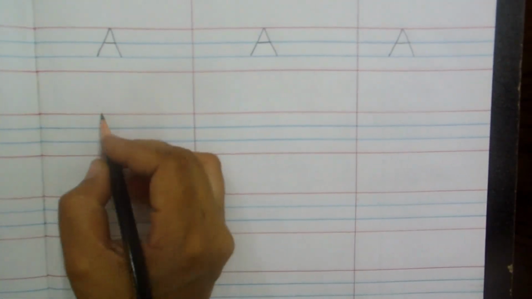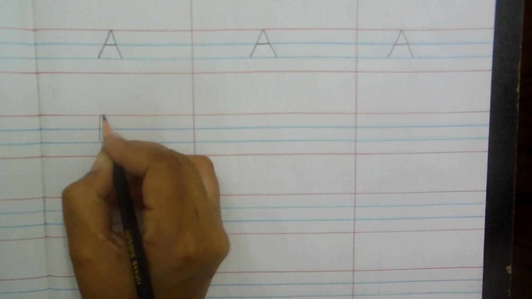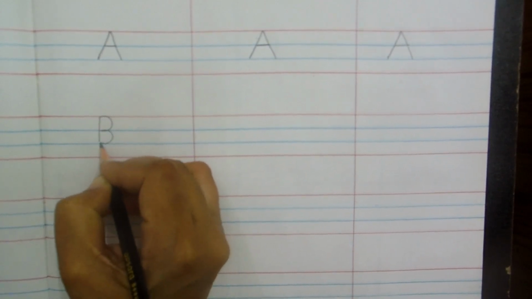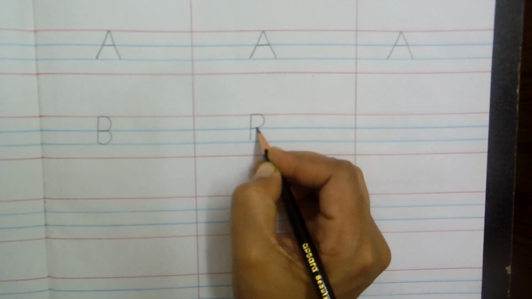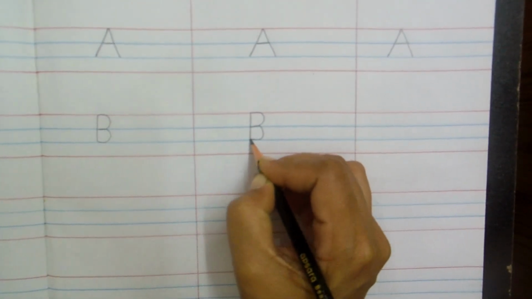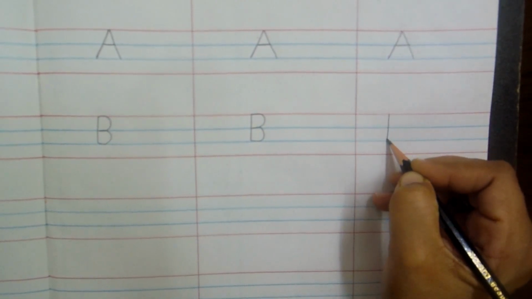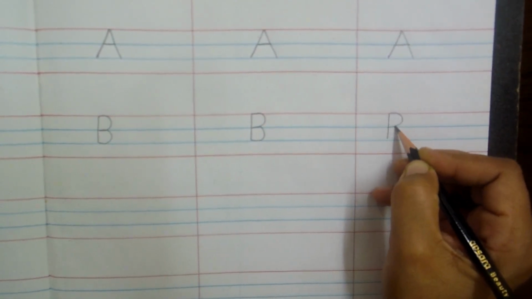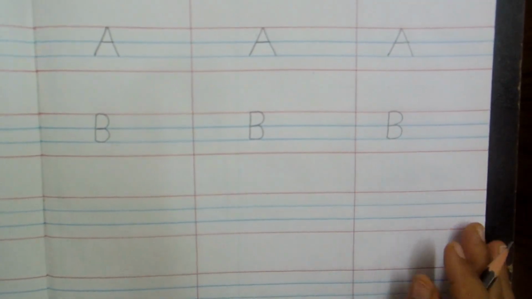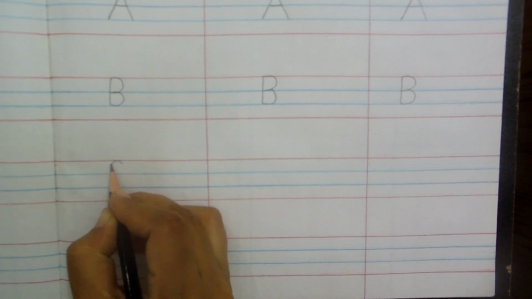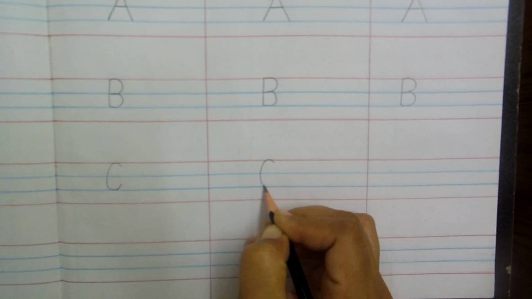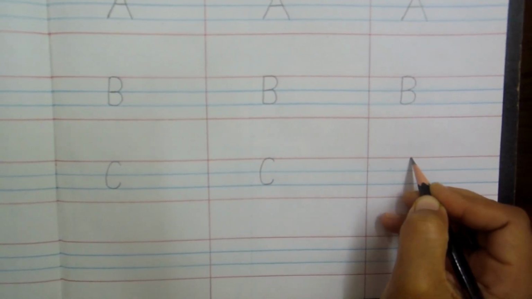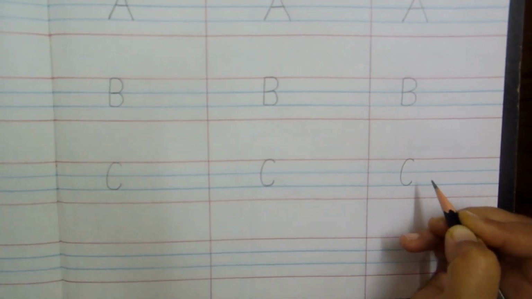Now let us write B. Standing line, one small curve, second small curve. So this is B. Now C. One curve like this is C.